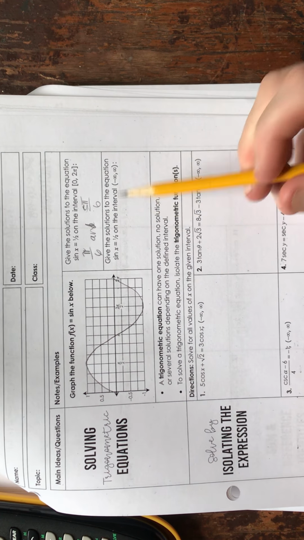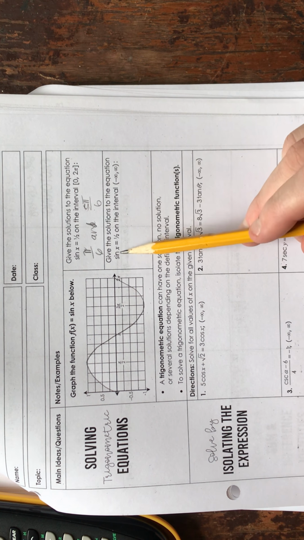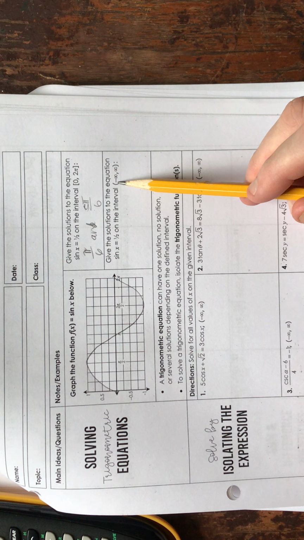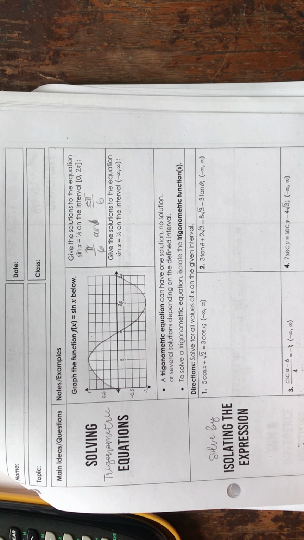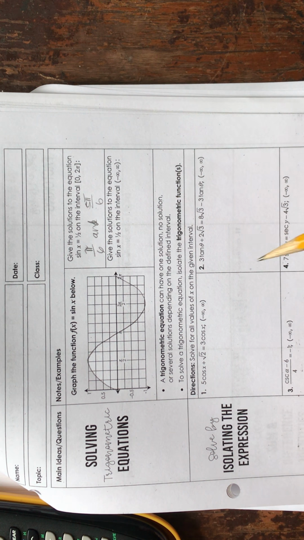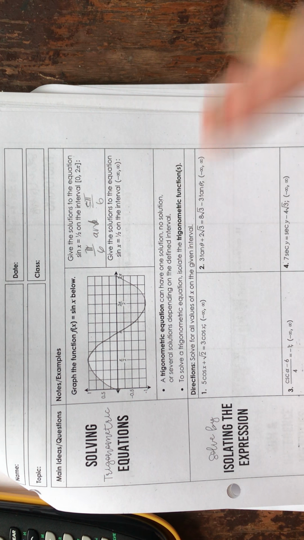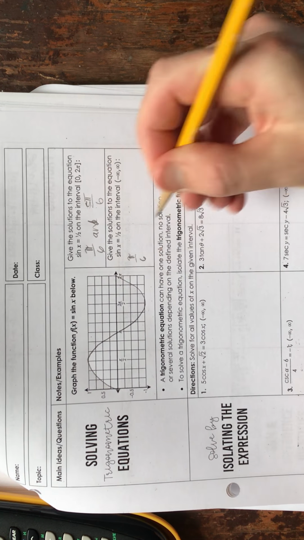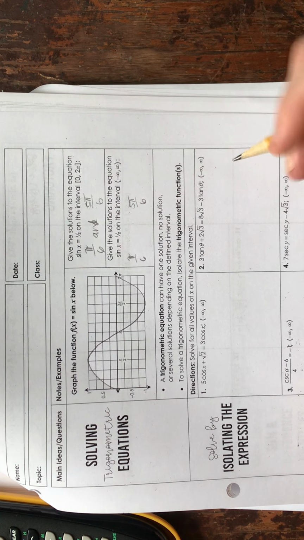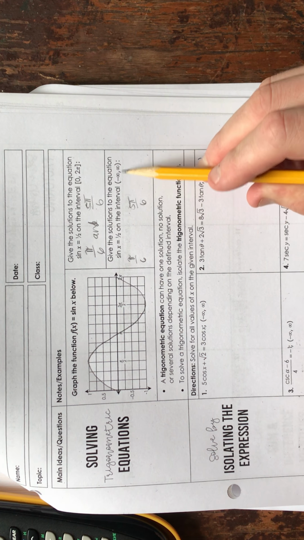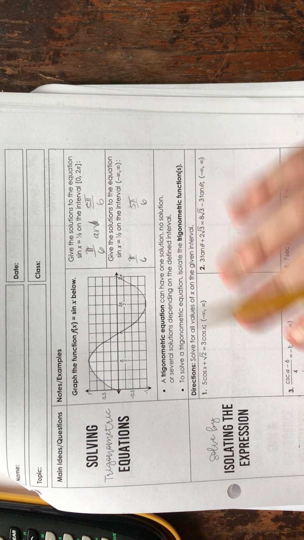But sometimes we'll have intervals that are greater. Like here it says, give the solutions to the equation sine of x equals 1/2 on the interval negative infinity to positive infinity. So in this scenario, we have to actually go all the way back and think about our coterminal angles, which are angles that end at the same exact spot, because those guys are going to have the same exact trig value. So obviously the two angles we know that are going to be from 0 to 2 pi are the ones we already found, pi over 6 and 5 pi over 6. But now, because our interval goes from negative infinity to positive infinity, we need to cover every single possible angle.